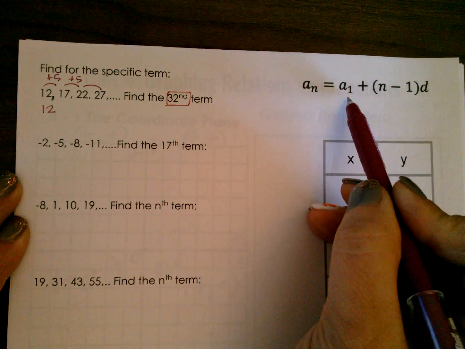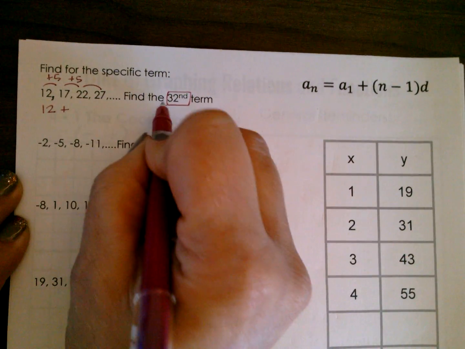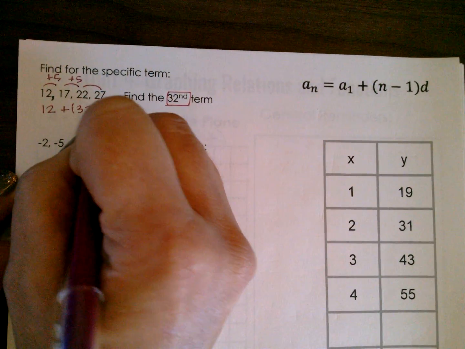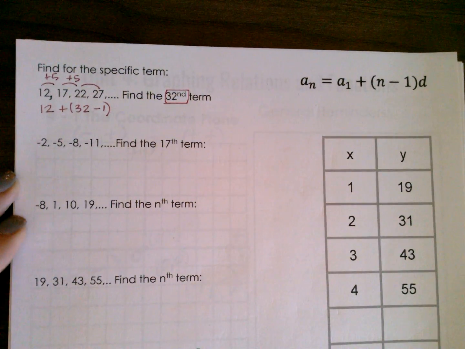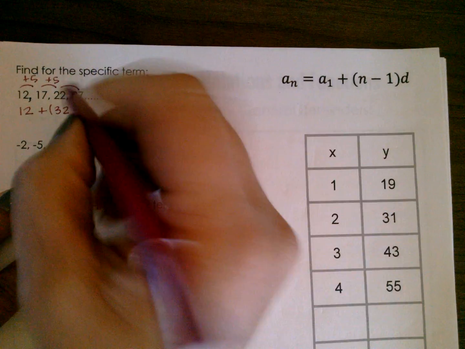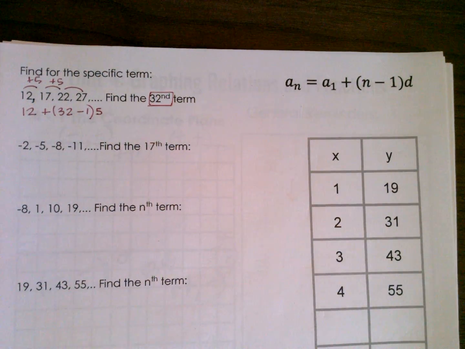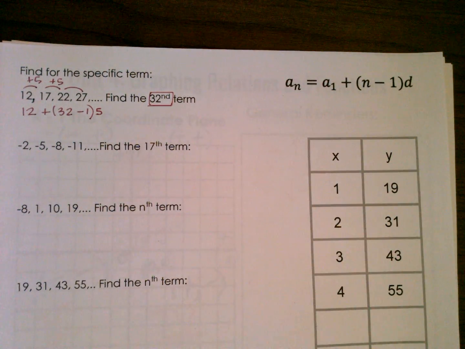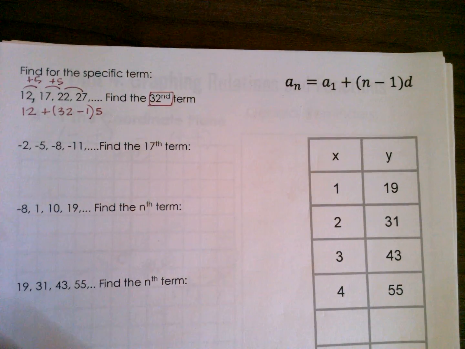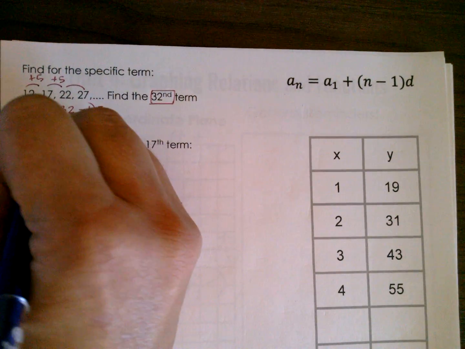Plus, I'm looking for the 32nd term. My common difference is 5. So now we just need to use order of operations and figure out the solution. So 12 plus 31 times 5.